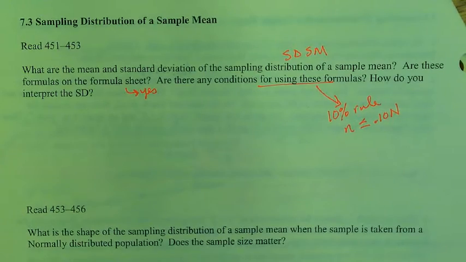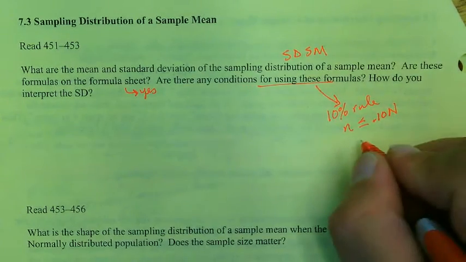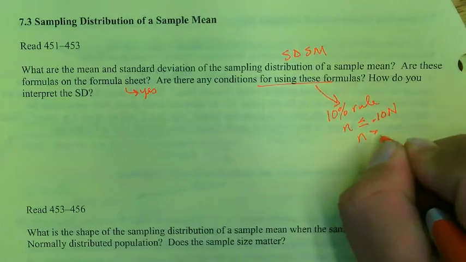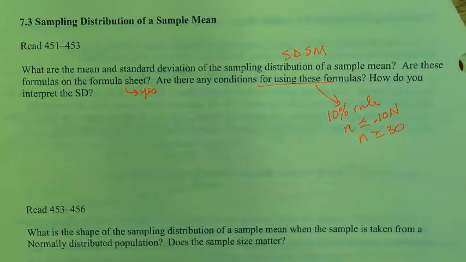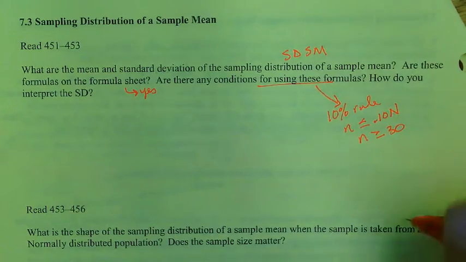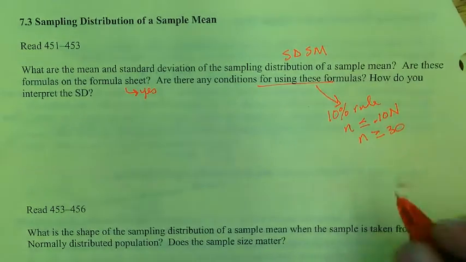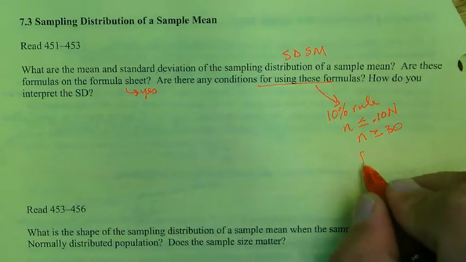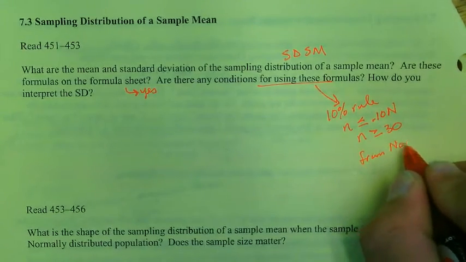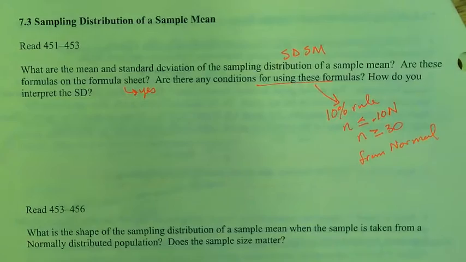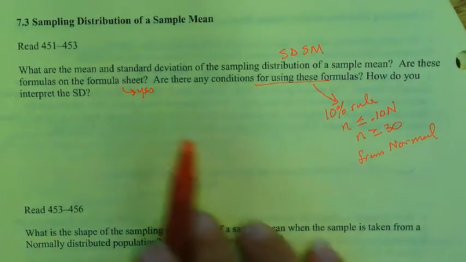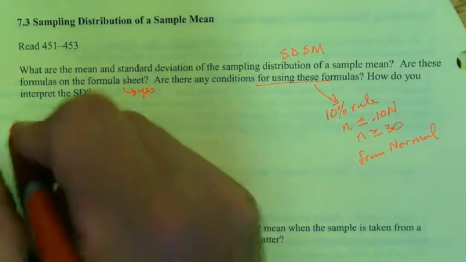As well, we need to have our sample be fairly large, greater than or equal to 30. This is just kind of a rule of thumb. Or our sample needs to come from a normal population. Okay. So what are the mean and the standard deviation?